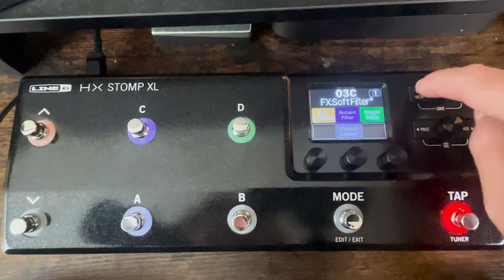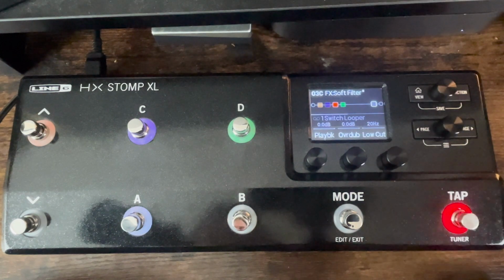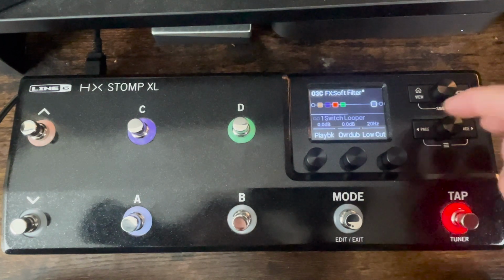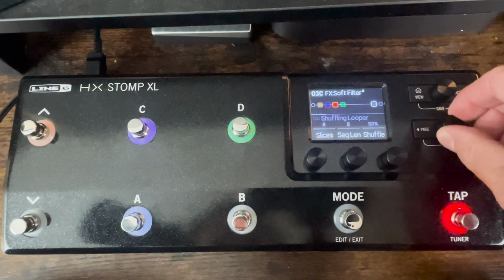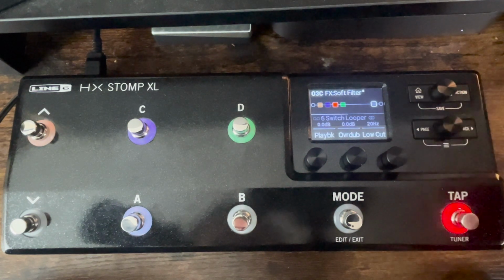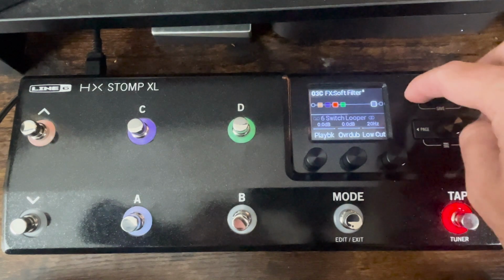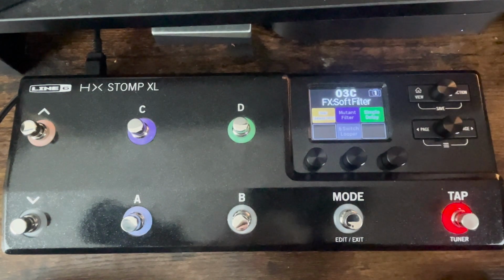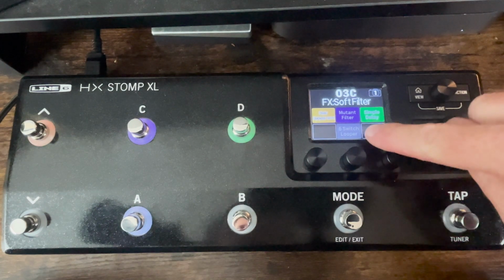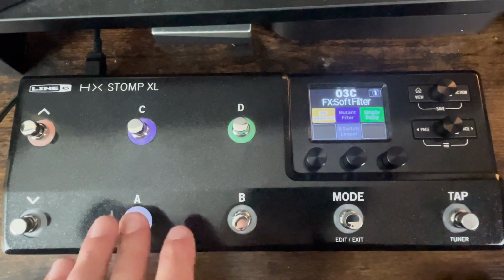Now, if we wanted to do, say, 6-switch mode, since we have an XL, we go back over here, and honestly, all you have to do is switch, well, that's shuffle mode. There's your 6-switch mode. Go ahead and hit save, and then go back. And now you see it says 6-switch looper. So let's go ahead and press that.